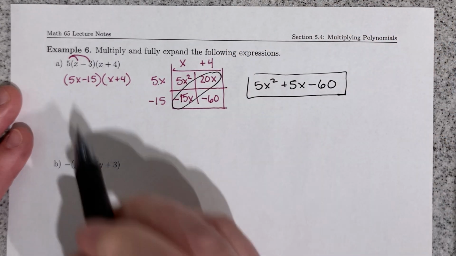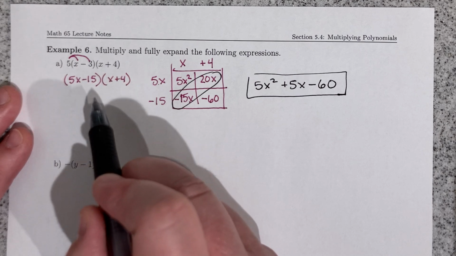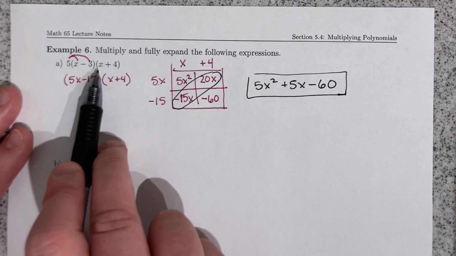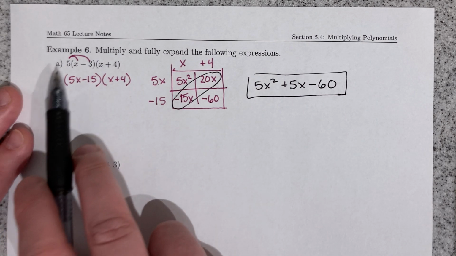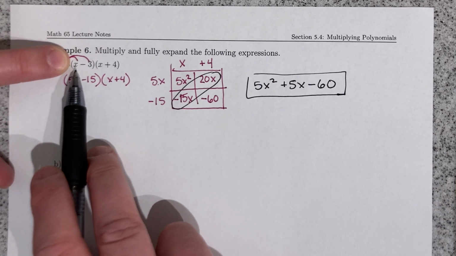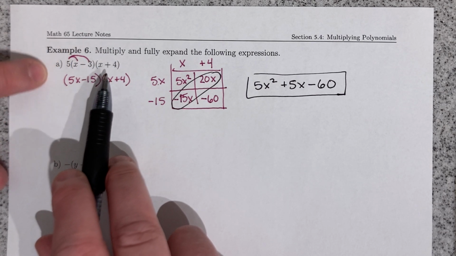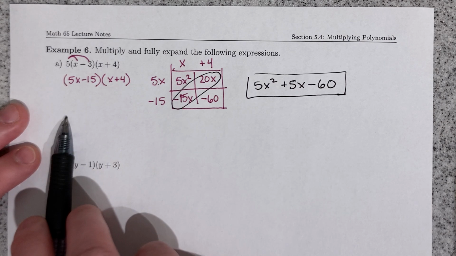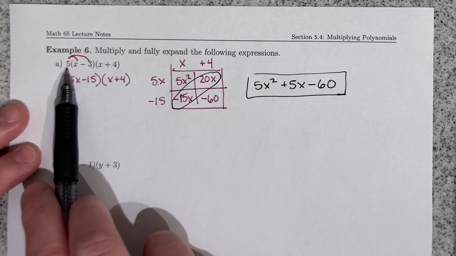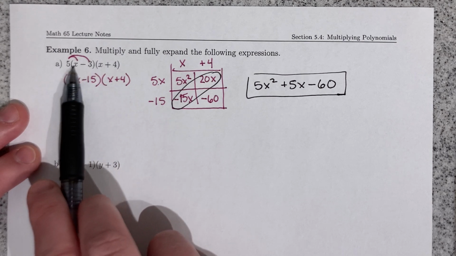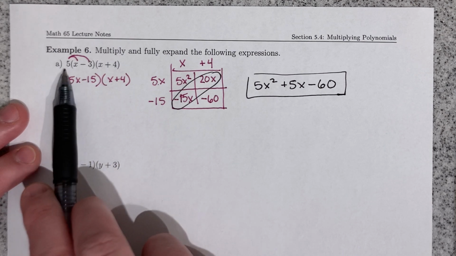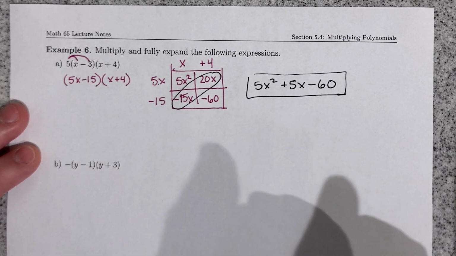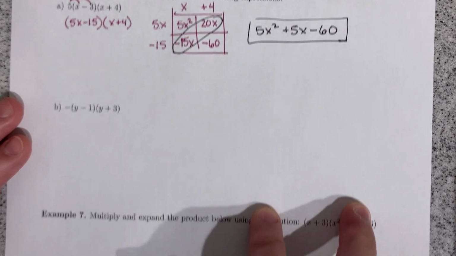But that should be the exact same answer you get if you did regular FOIL after moving the 5 inside. The other option you could do is ignore the 5, FOIL what's there, and then multiply the result by 5. But I find that some students forget to do that last step of multiplying by 5, so I find it's easier to move it inside the parentheses first. So that's how I'm going to do it.